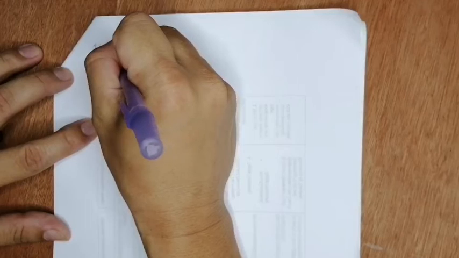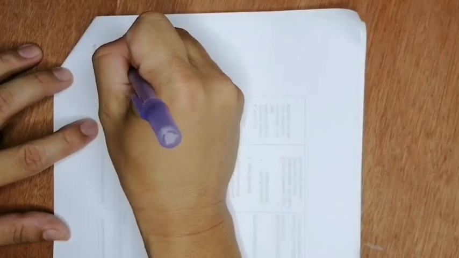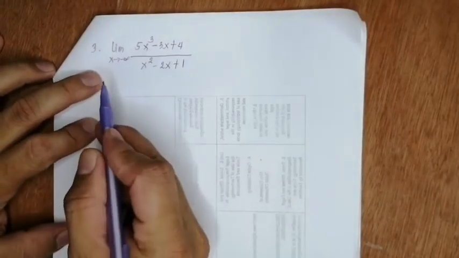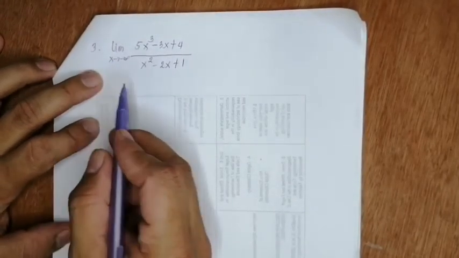This time as x approaches negative infinity. So, gamitin naman natin ngayon as x approaches negative infinity.